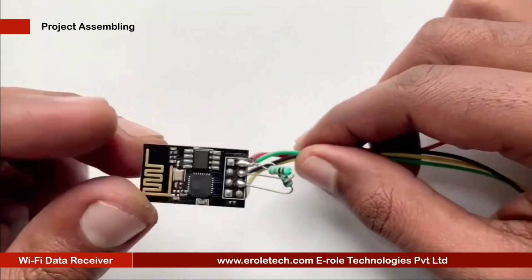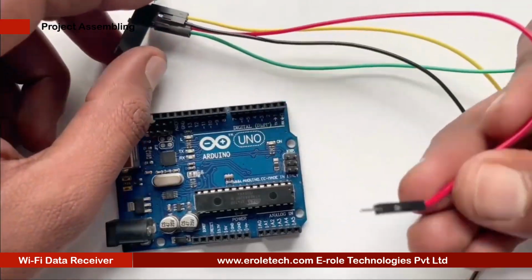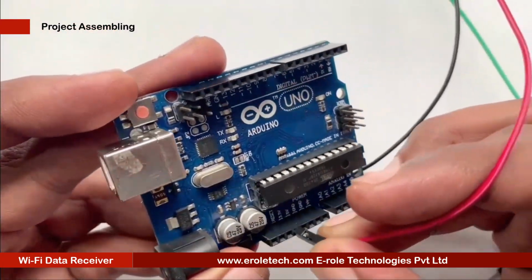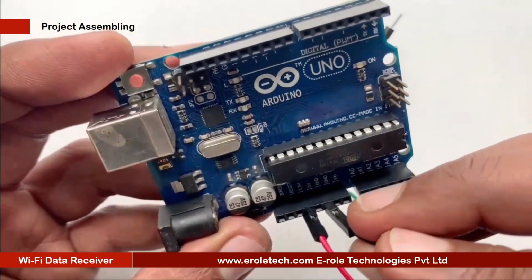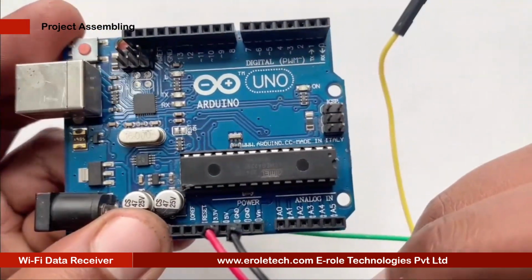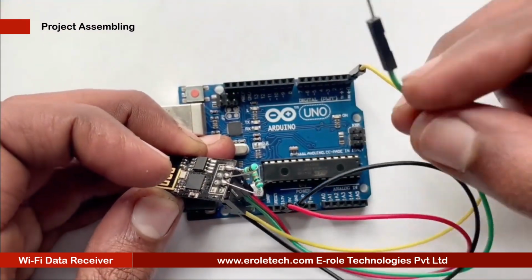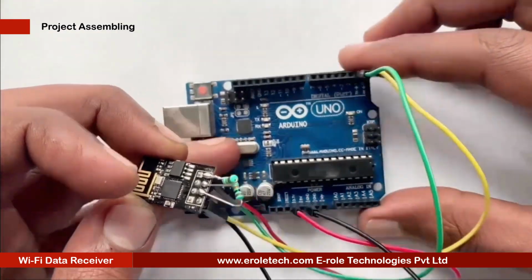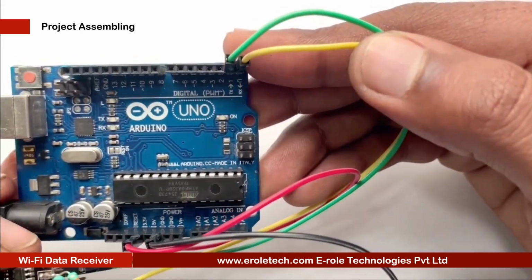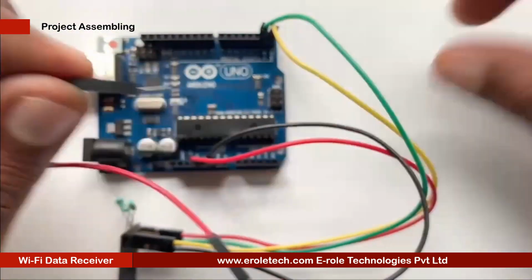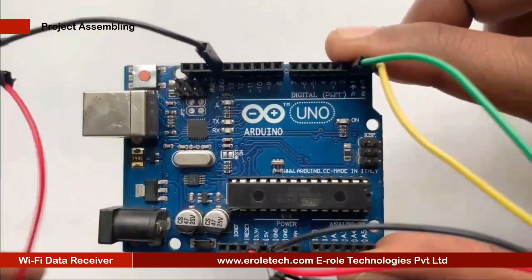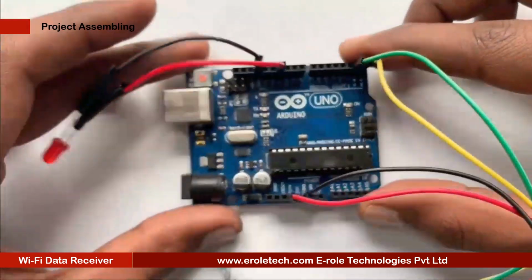Now we will connect it with our Arduino hardware board. Connect the red wire with 3.3 volt pin and black wire with the ground pin of Arduino. Connect the yellow wire with the RX pin and green wire with the TX pin of Arduino. Connect the red wire of LED module with pin number 11 of Arduino and black wire with the ground pin.